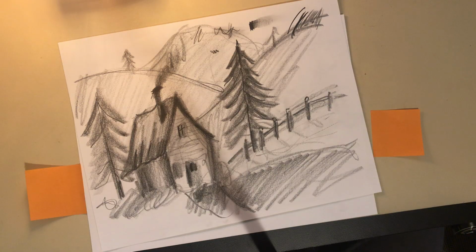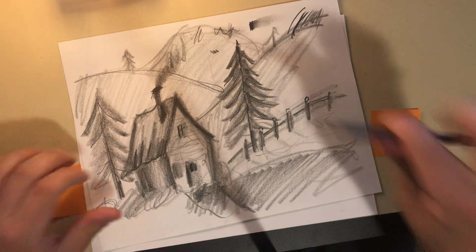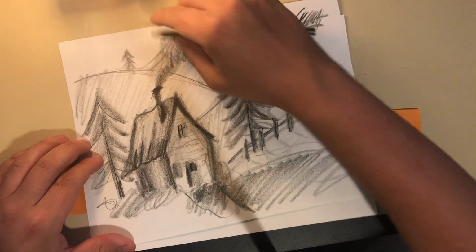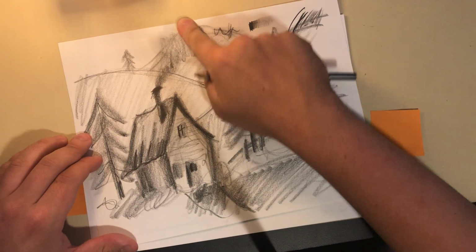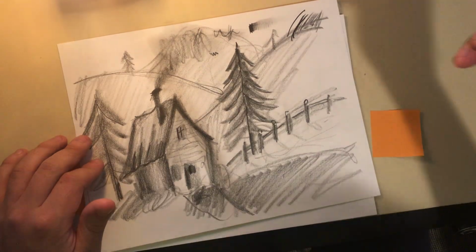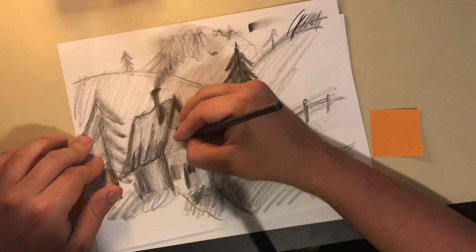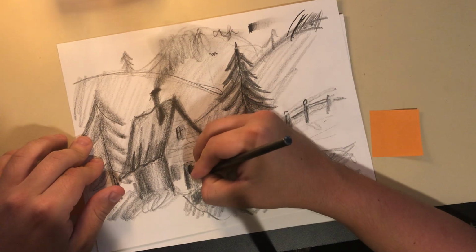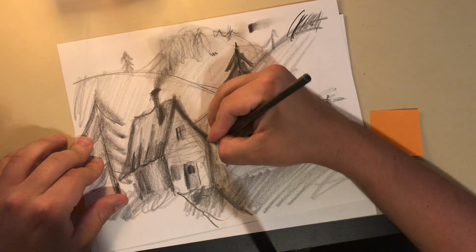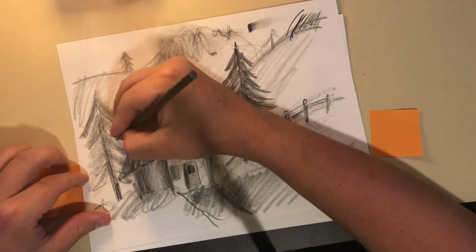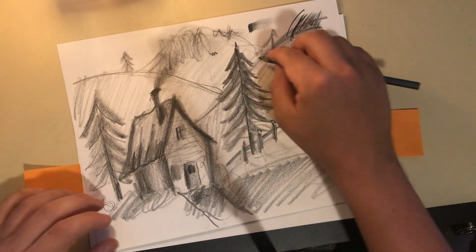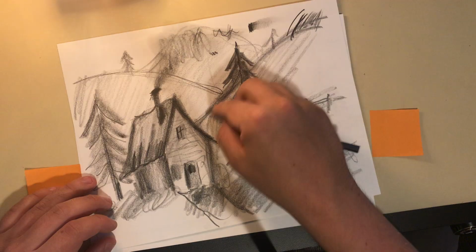I want it to look as if it were snowing. So what I'm going to do is add a little bit more steam coming out of this house. And I can use my finger for this. It's not a big deal. And what I'm going to do is, again, add my last little details here. Okay, I'm going to start adding maybe some snow.